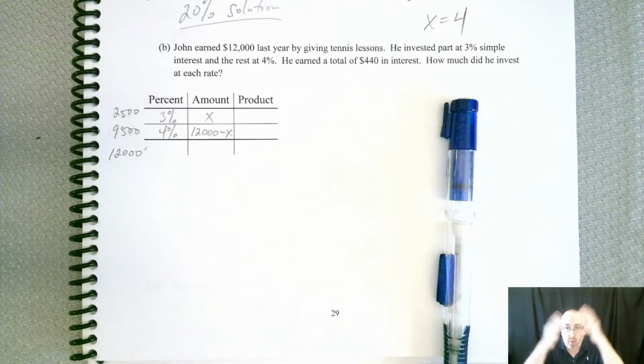Anytime you have a total amount of stuff, money, solutions, whatever, and you're trying to split it into two quantities, some of it's x, and the rest of it is the total minus x, always. So a little different from the previous one. So if you have a total and you're splitting it into two quantities, some of it's x, and the rest of it's the total minus x.